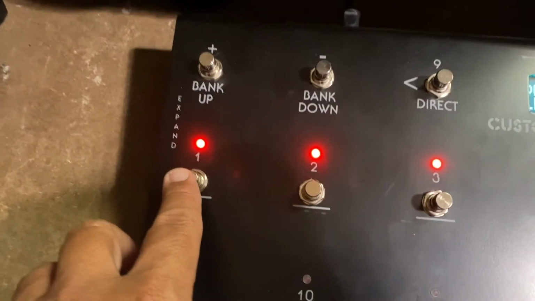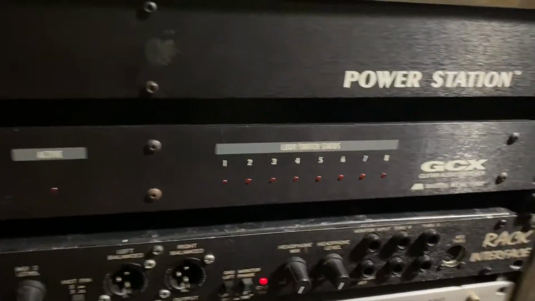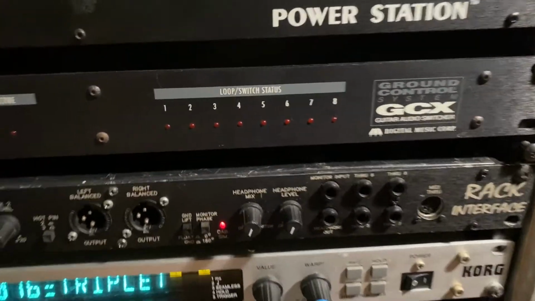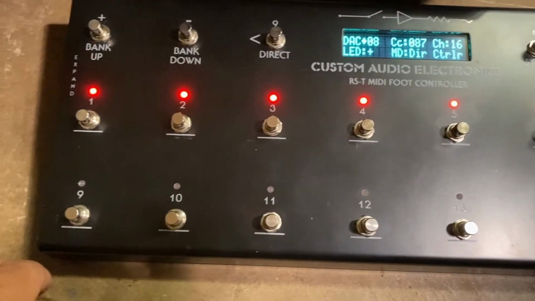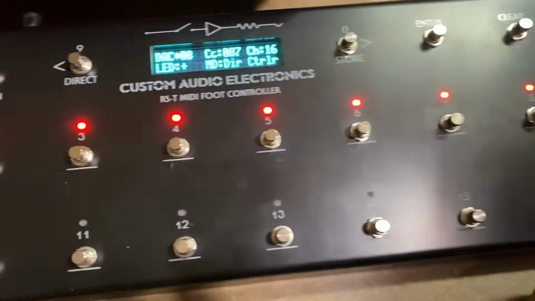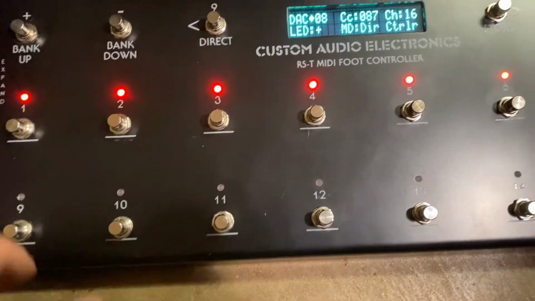So 80, 81, 82, 83, 84, 85, 86, 87 are the CC numbers that the GCX uses to engage the loops on MIDI channel 16. And as you can see, the DAC, or the direct access switches, are lit up in red to indicate those are DAC switches.